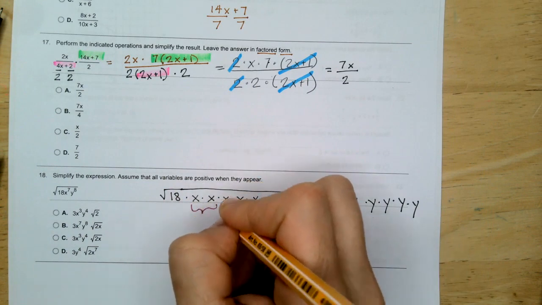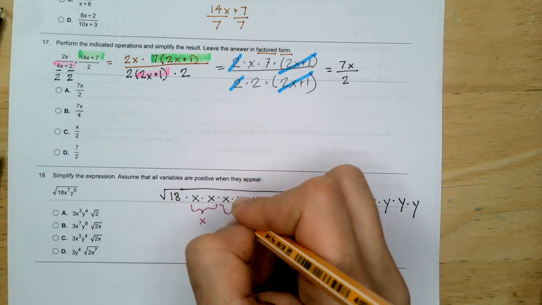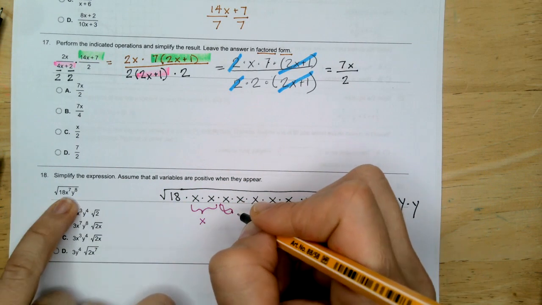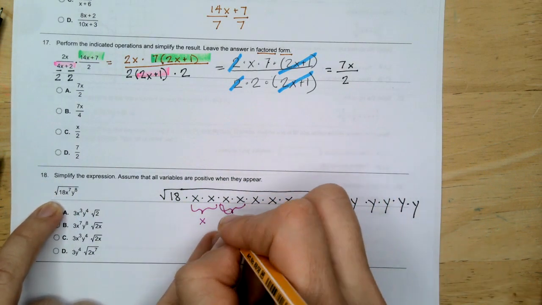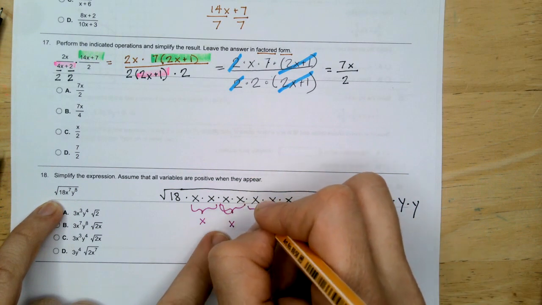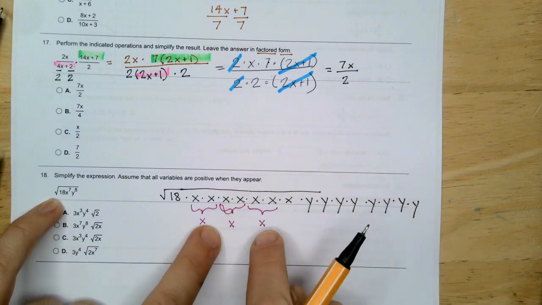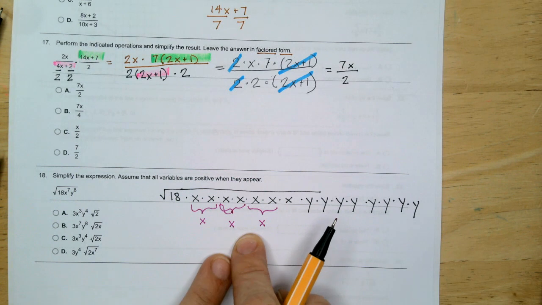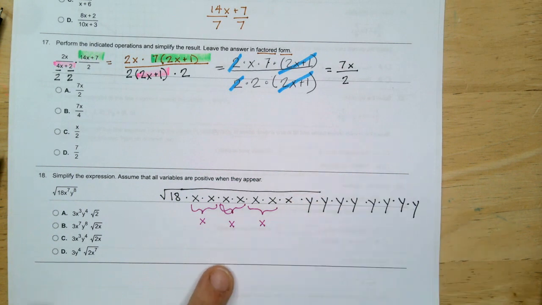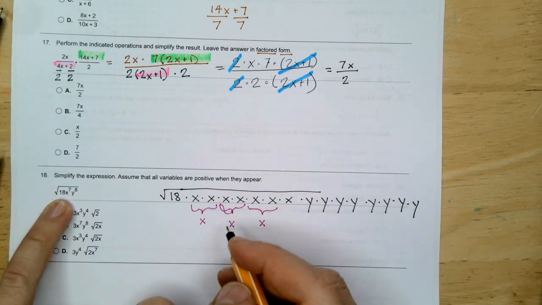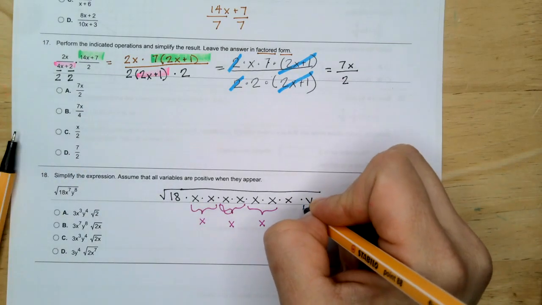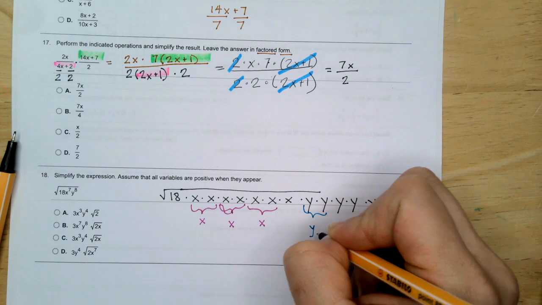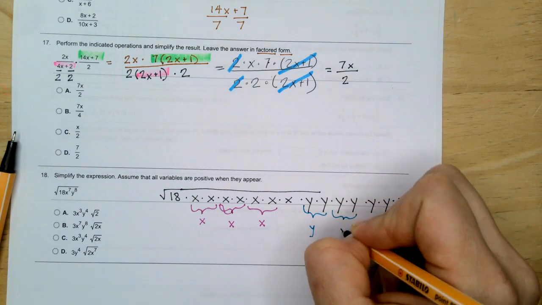You have a pair of x's, they can come out. Another way to do this is just divide that 7 by 2 and you get 3, right? So those 6 x's become 3, remainder 1. 7 divided by 2 is 3, remainder 1. The y's, same thing. 8 divided by 2 is going to be 4, so we're going to have 4 y's.